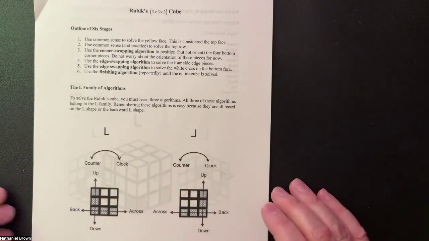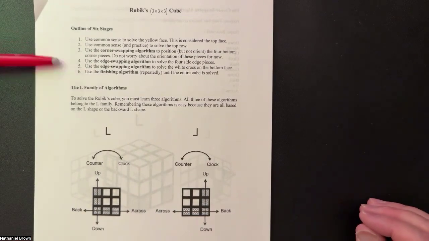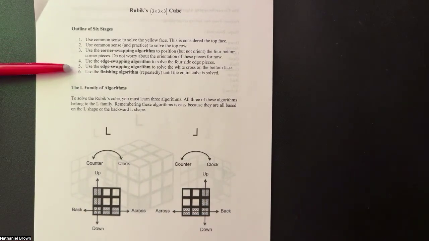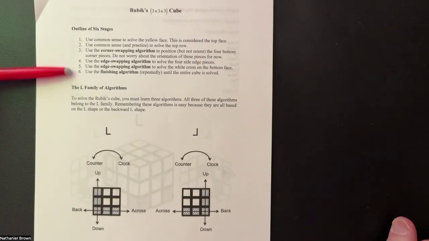All right. And finally, the last stage, use the finishing algorithm repeatedly until the entire cube is solved. Now it turns out that the finishing algorithm is really simple, and I'm going to show you how to do that. And all you got to do is just keep doing it over and over again, and eventually the entire cube will be solved.